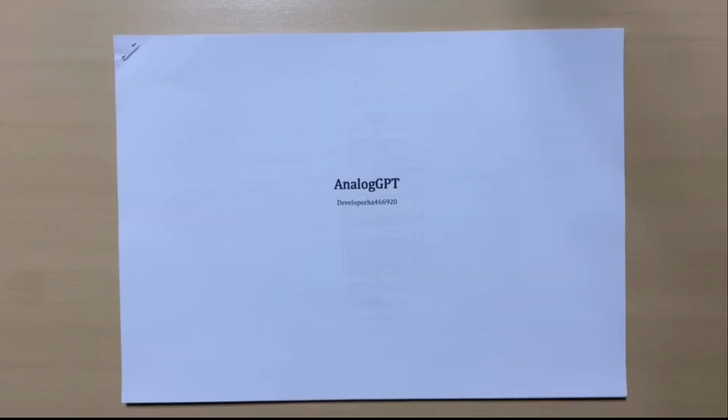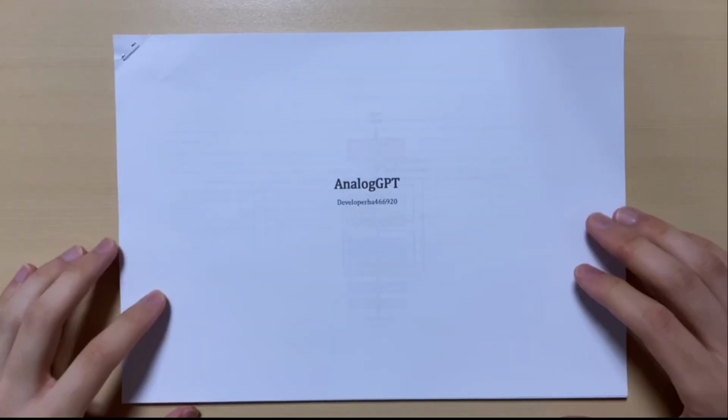Today, we explored AnalogGPT and walked through how the transformer architecture works from the ground up.